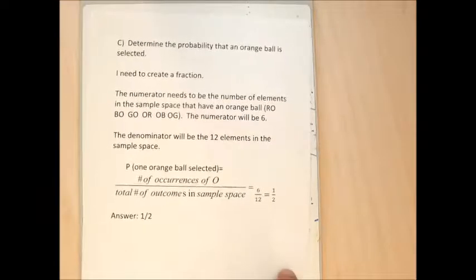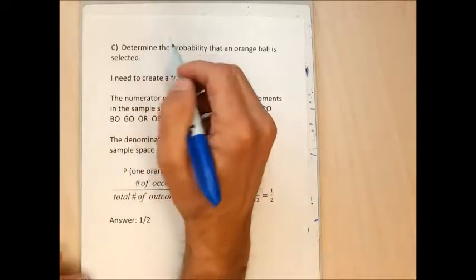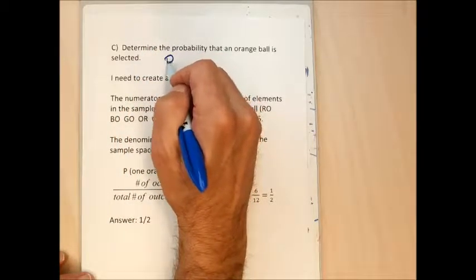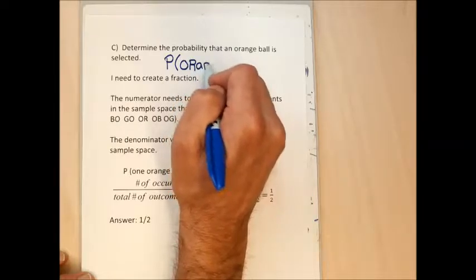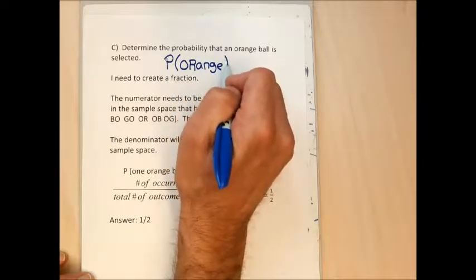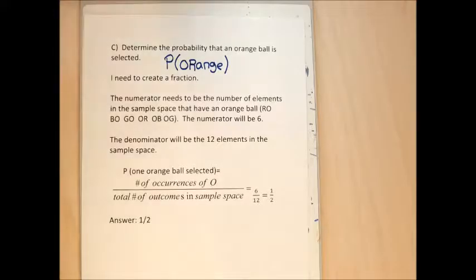Now we're going to do a probability question. So for this particular problem, we want to find the probability from this experiment of picking 2 balls, one after another, without replacing the first ball. What's the probability that I pick an orange ball?